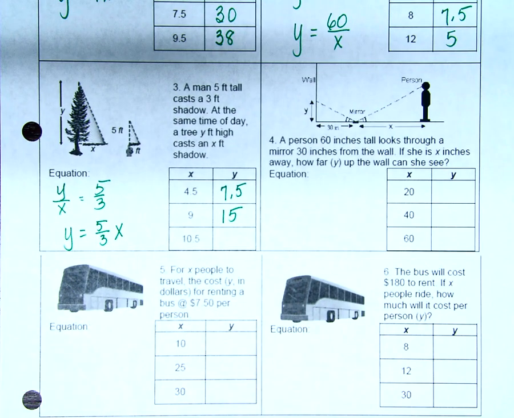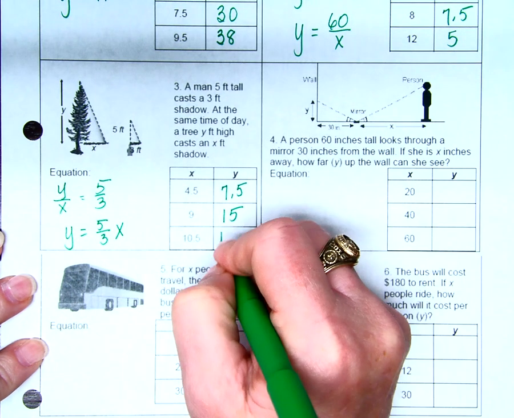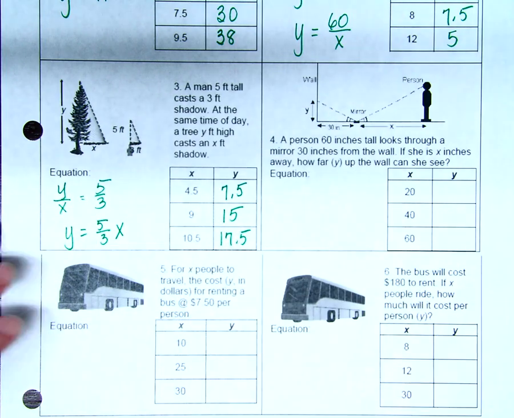If y equals 5 over 3x and x equals 10.5, good. Okay, so far? Okay. Number 4, a person 60 inches tall looks through a mirror 30 inches from the wall. If she is x inches away, how far y up the wall can she see?